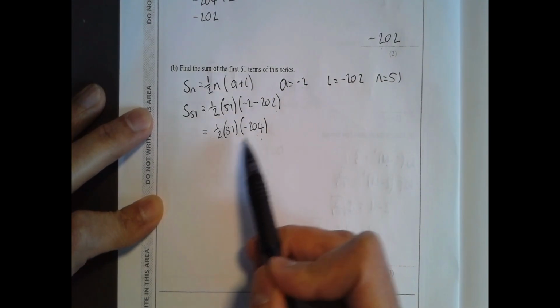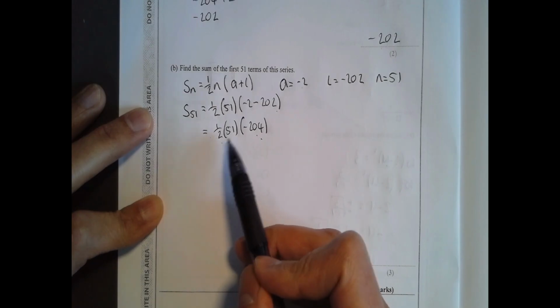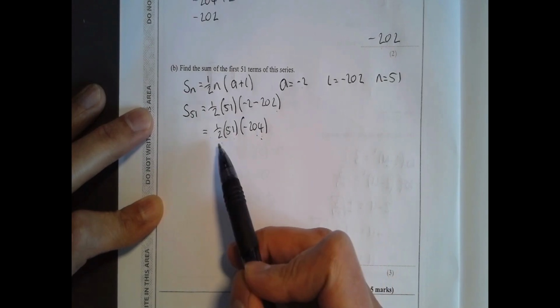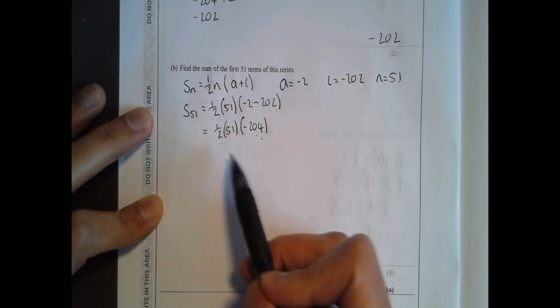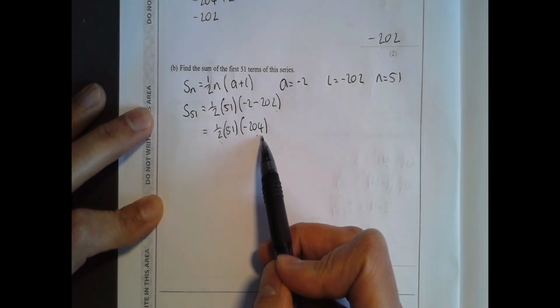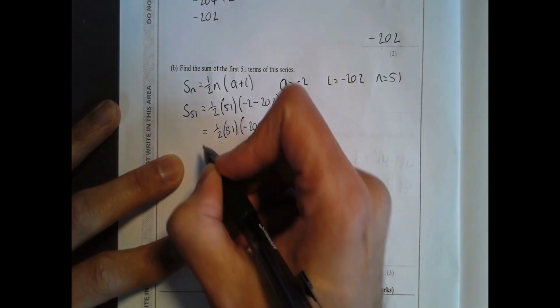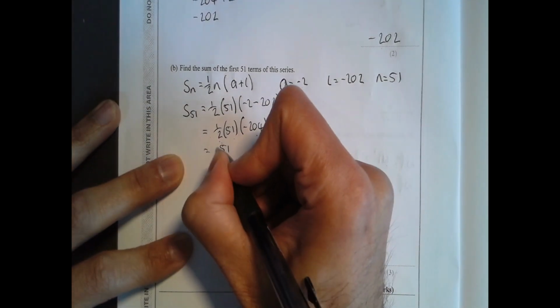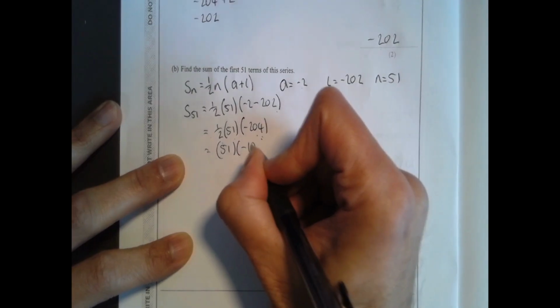Okay, right. So now I want to do half times 51 times -204. When I'm multiplying three things together, it doesn't matter which order I multiply them. So I'm going to do the half times the -204 first, because I know that's going to give me -102. So this is going to be 51 times -102.